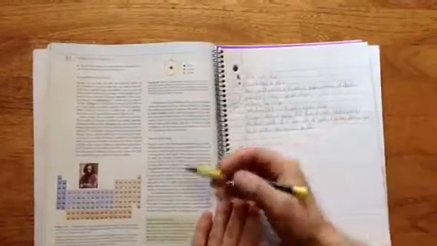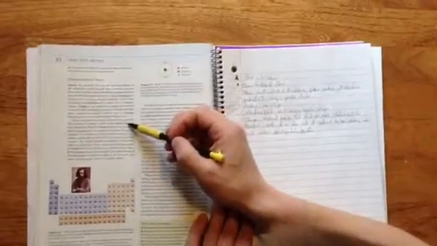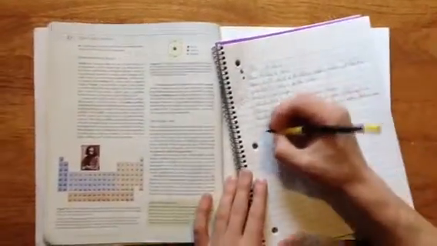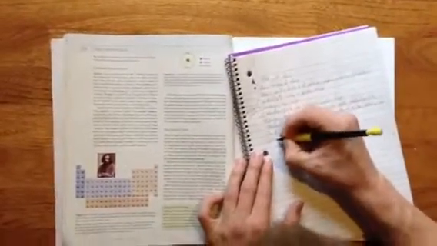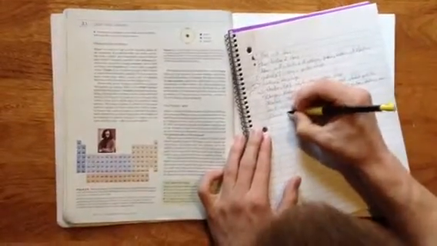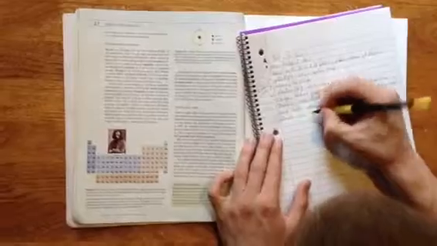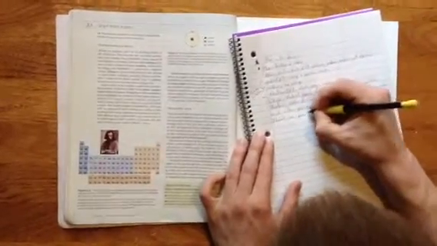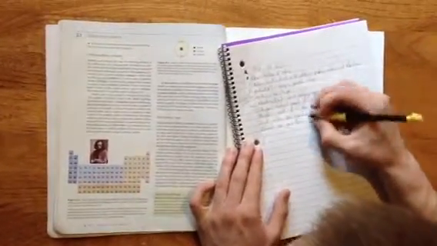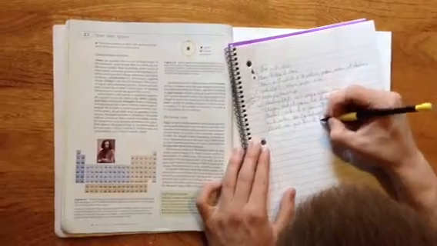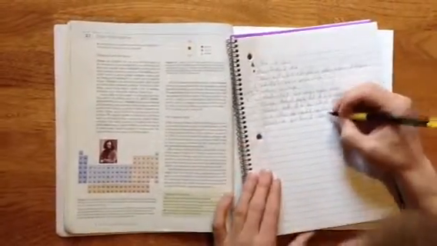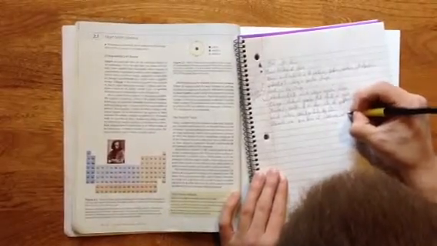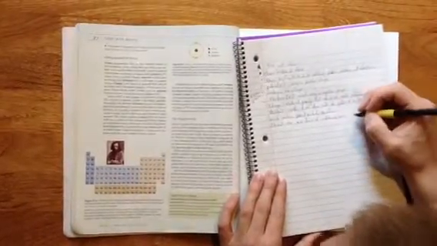Okay, so the big things to pull out of here are definitely atomic number and elements. So elements, I'm going to go with first, are pure forms of substances consisting of atoms with the same number of protons.